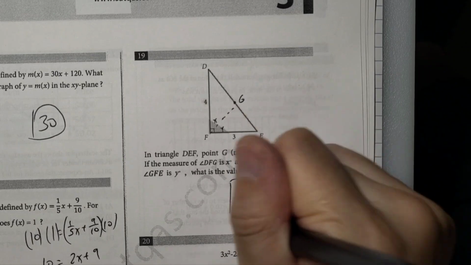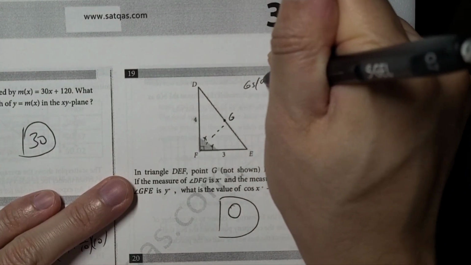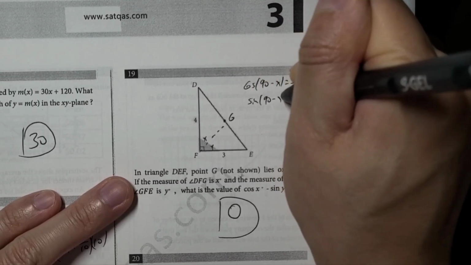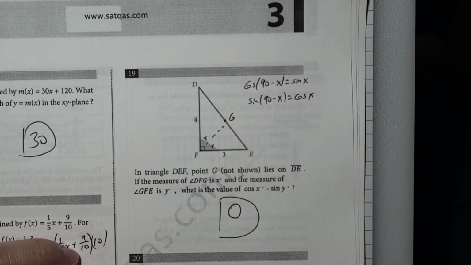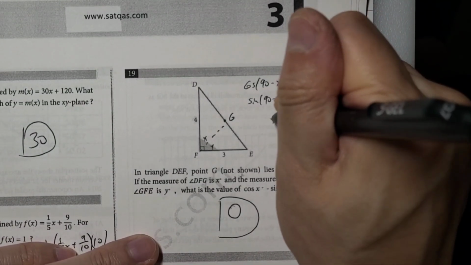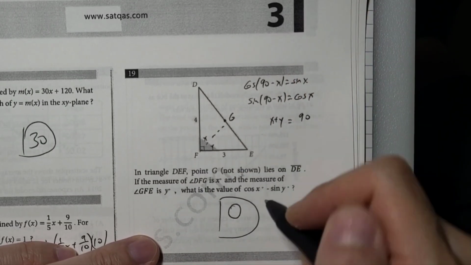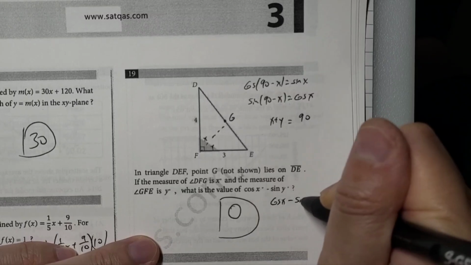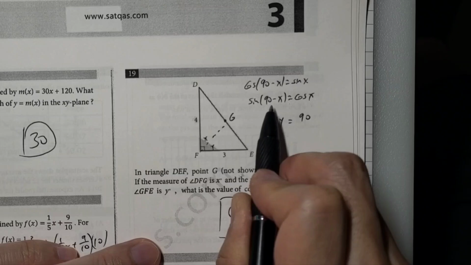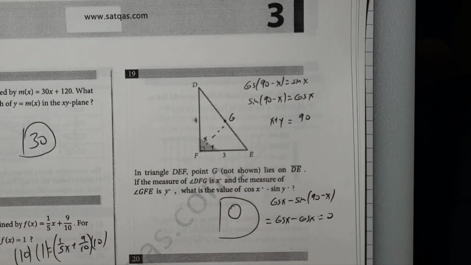Let me see if I can derive it real quick. You should remember that cosine of 90 minus x is sine x, and sine of 90 minus x is cosine x. You can easily prove it with a right triangle as well. So we know that x plus y here is 90. We can write this as cosine x minus sine of 90 minus x. Sine of 90 minus x, as I just said, is cosine x. So cosine x minus cosine x, which is 0. So that's why it's 0.